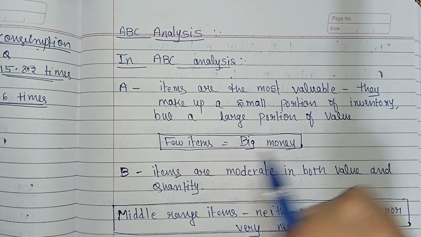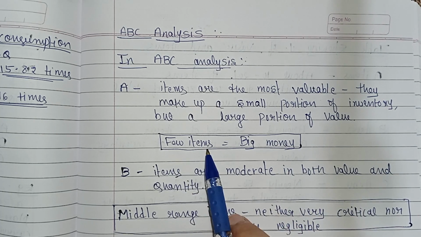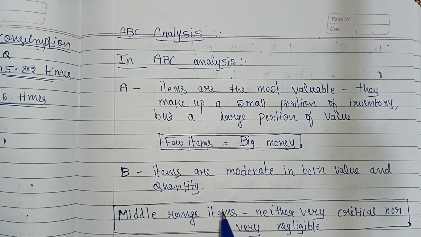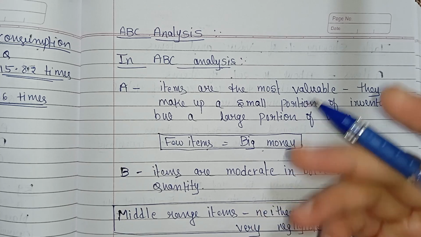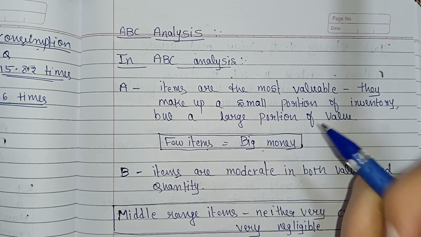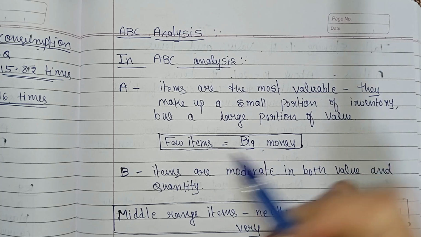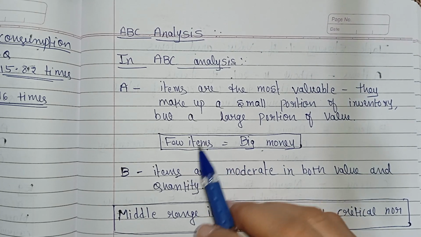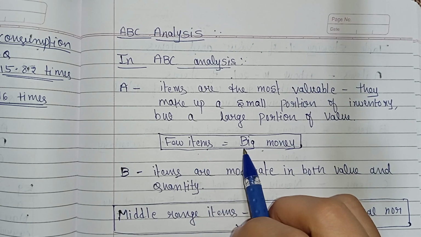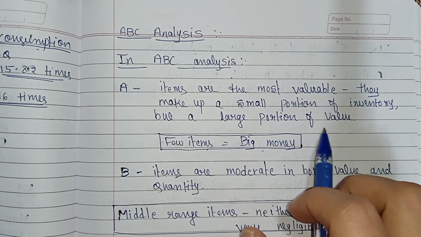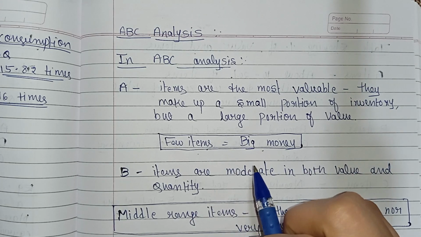So in simple words, A means a few items but big money. Clear? So businesses focus more on controlling and monitoring these A category items. So remember, A items means only a few items but big money, a large portion of value. Clear? Now let's go to B items.